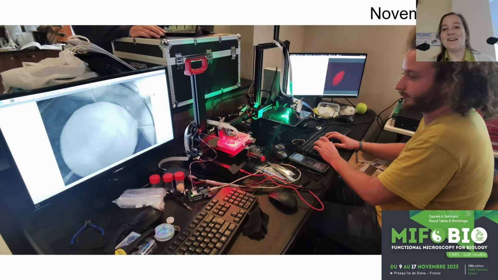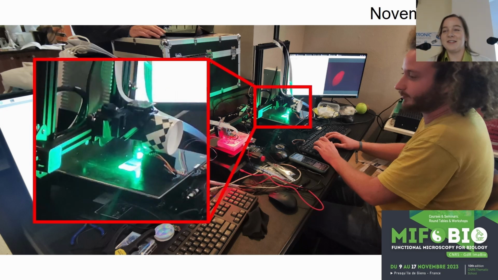So here are the first 2 EnderScope variants that were created around this time last year at MIFOBio. And this was Jerome and Hugo who made these. And they did a demonstration to other researchers about how the EnderScope works. And you can actually see one of these modifications outside. But I don't think it includes the coffee cup anymore. I think that was an early prototype.